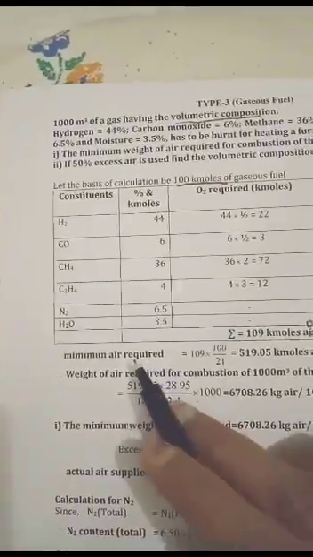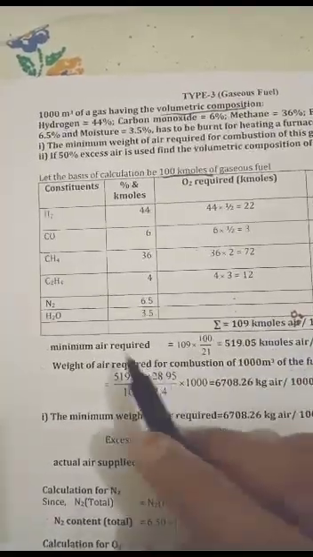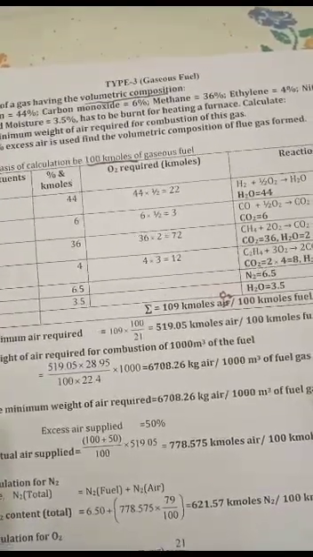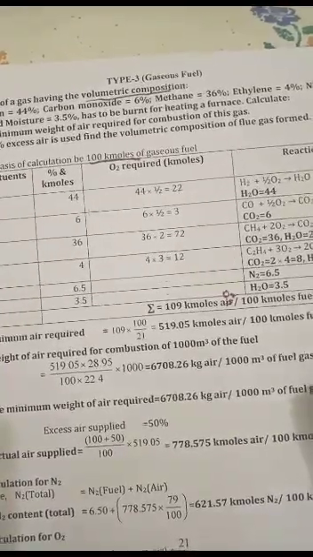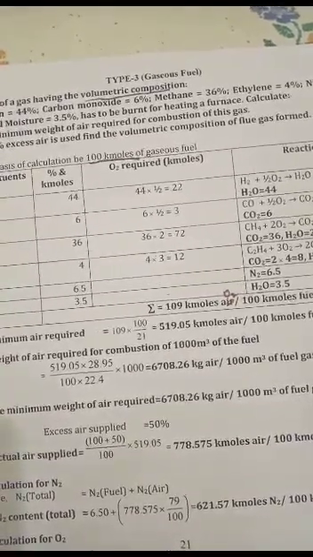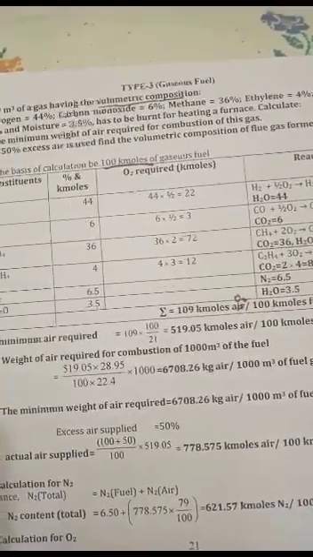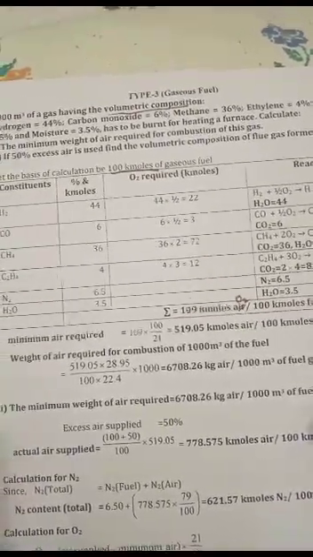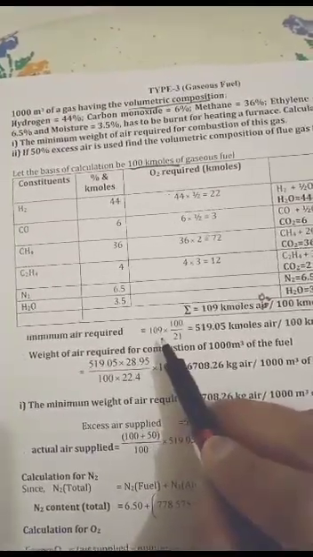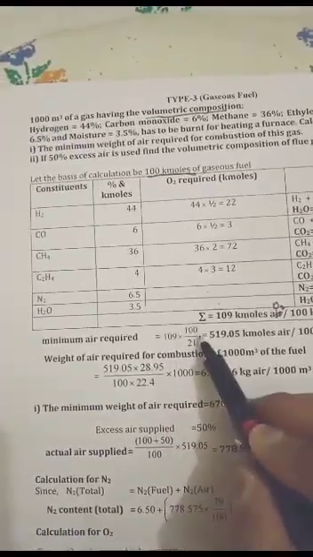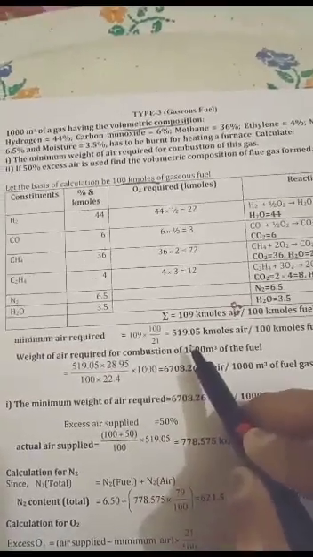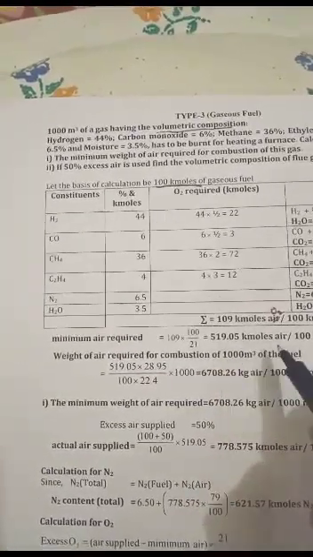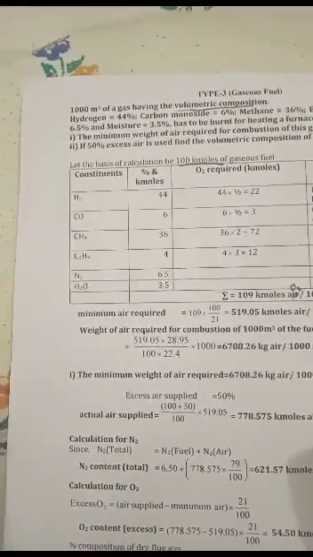So from minimum oxygen we can calculate minimum air using the same relation. We know that in 100 kilomoles of air you have 21 kilomoles of oxygen. So if we have 109 kilomoles of oxygen, what would be the amount of air? So this is 109 multiplied by 100 upon 21, which comes out to be 519.05 kilomoles of air per 100 kilomoles of fuel.